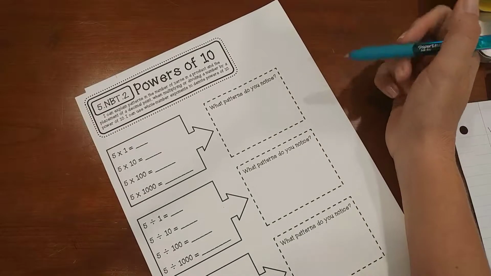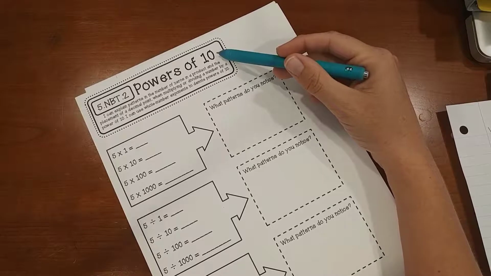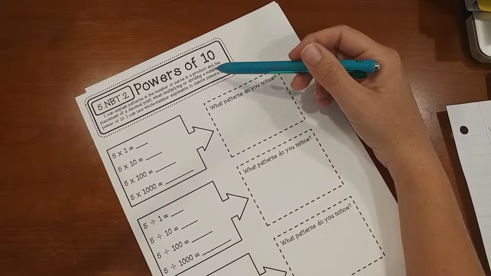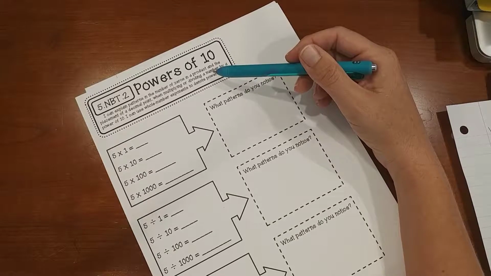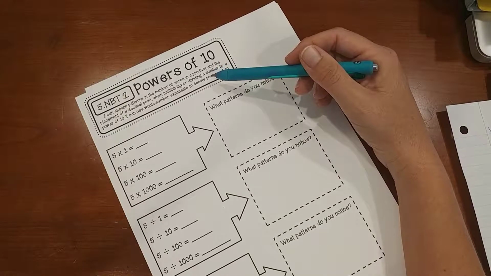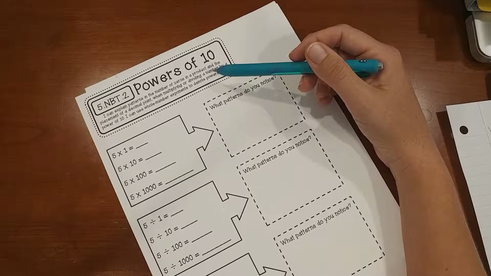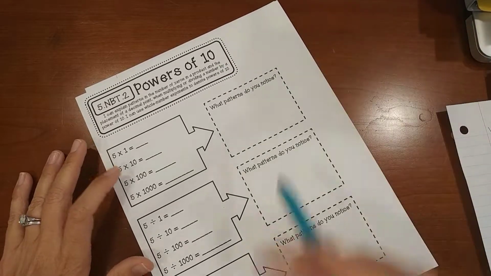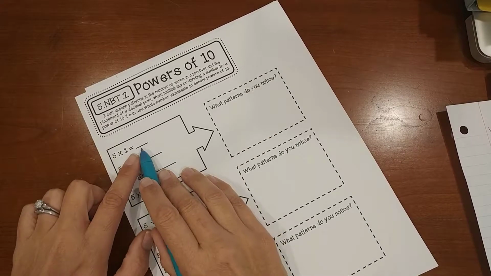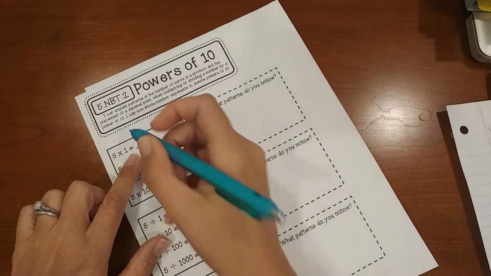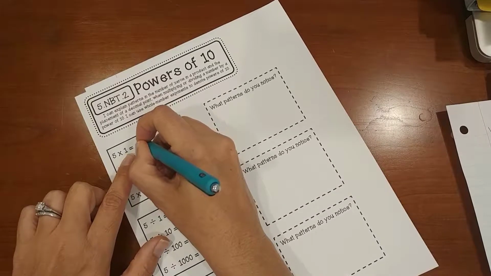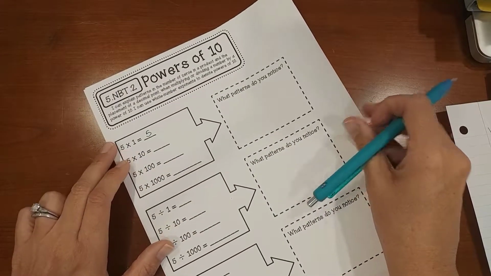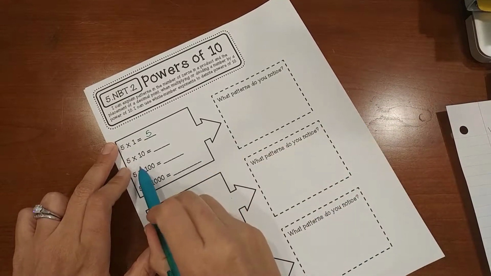Okay, so the next lesson in our place value is focusing on powers of 10. We're going to have the kids be able to explain and understand how a decimal point moves in a number when you multiply by 10, basically. So today we started with what happens when you multiply 5 times 1. Well, it stays the same, and the decimal stays the same. Again, remember, we're focusing on how decimals move.